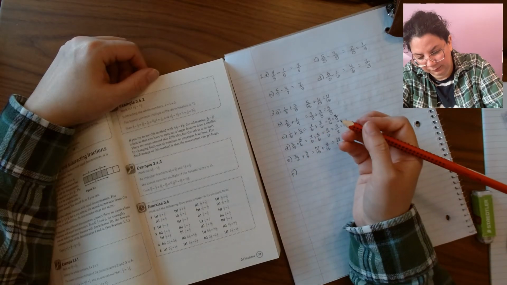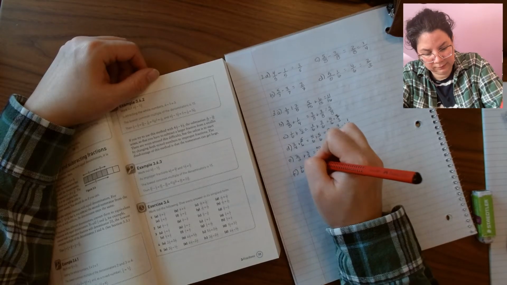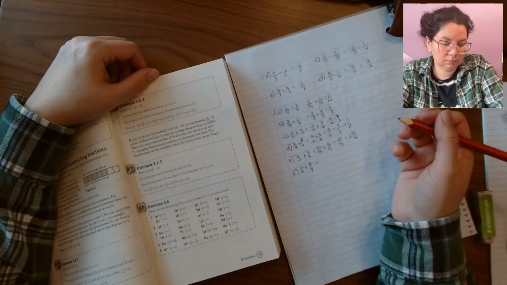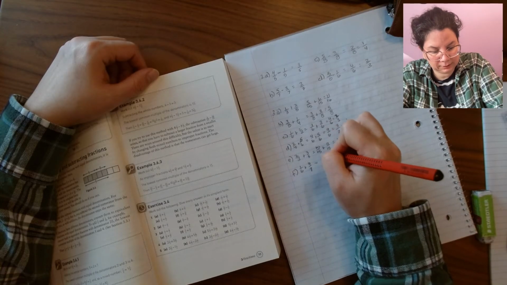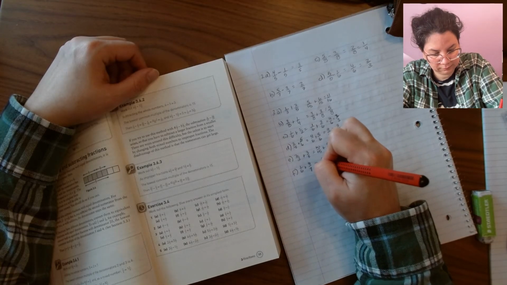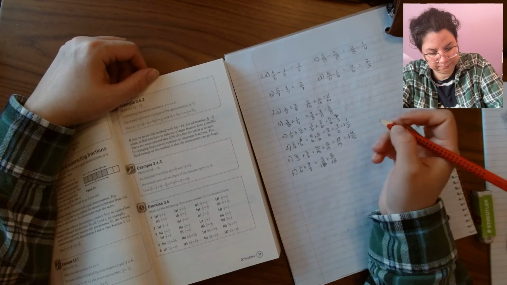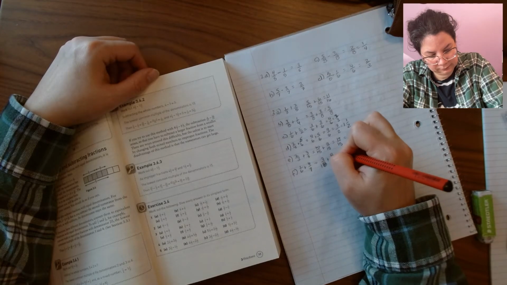F. 1 over 6 plus 4 over 9 equals, what's the closest one? 18. So that would be 3 over 18 plus 8 over 18, which would be 11 over 18.